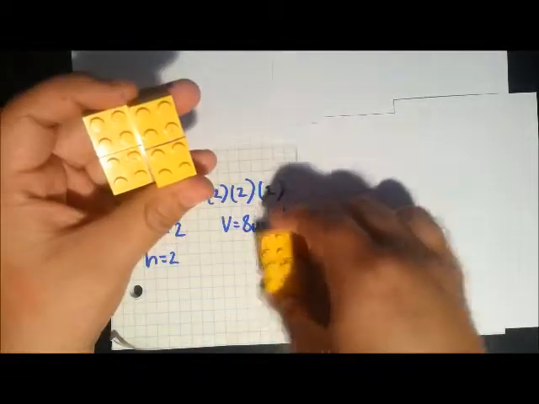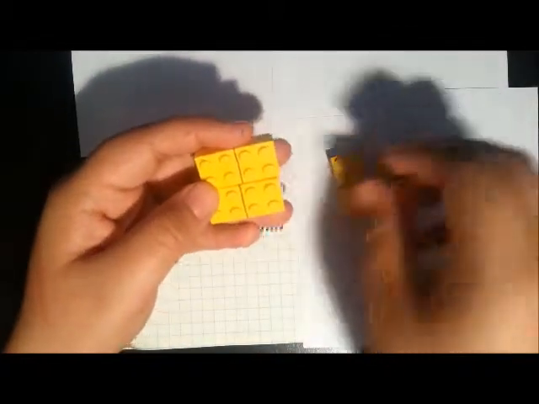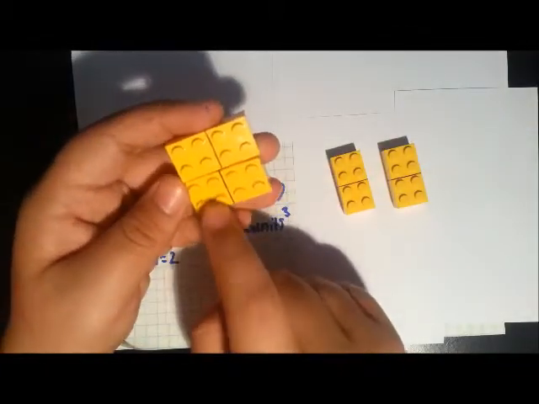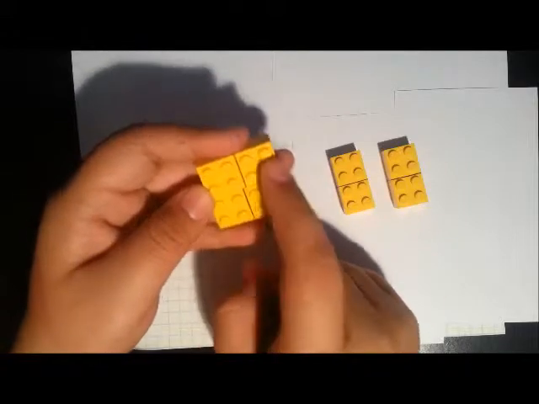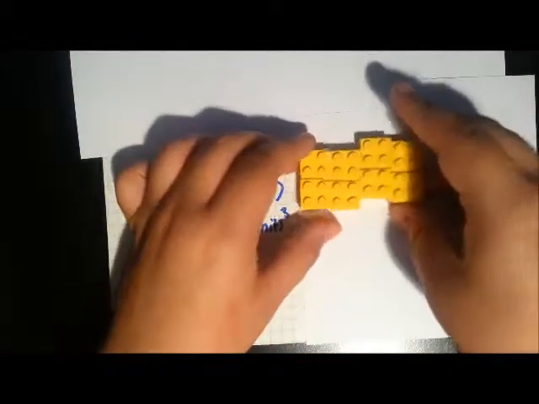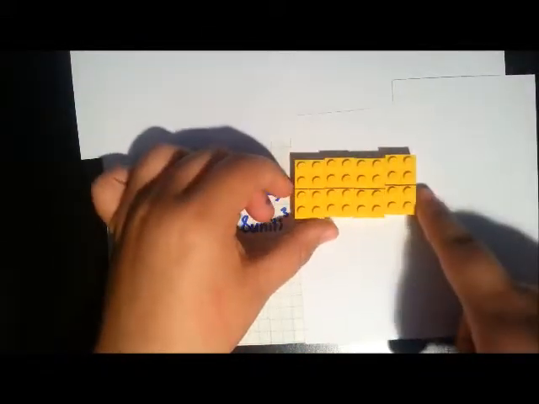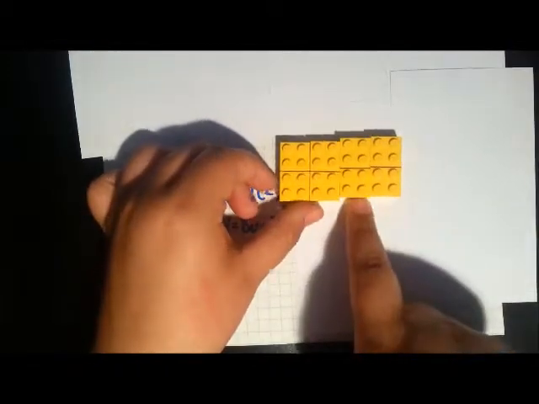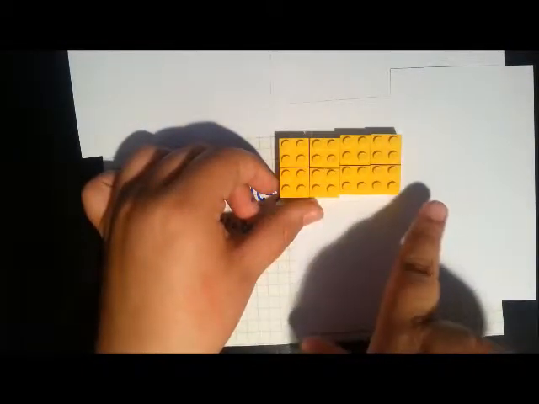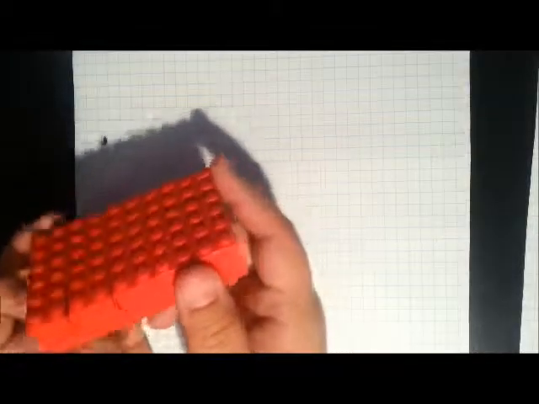And if you want to take this one apart, we have 1, 2, 3, 4 units. 1, 2, 3, 4 units. We have 5, 6, 7, 8 units. So the volume for this one, like we found, is 8 units cubed.